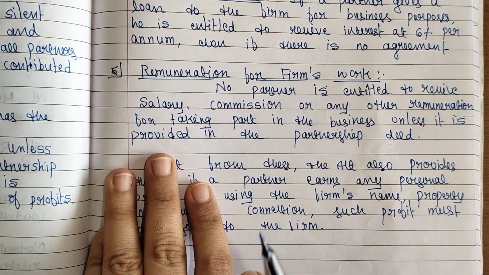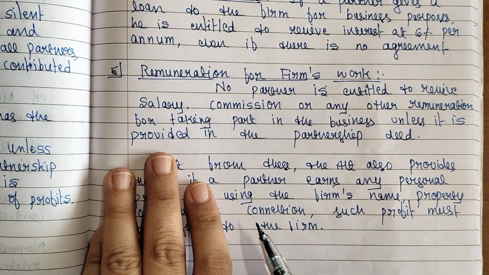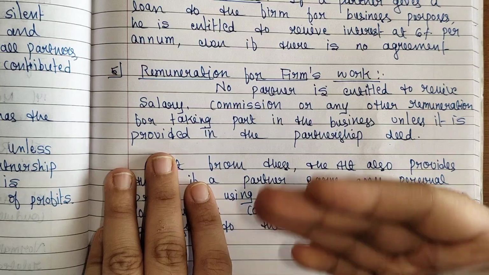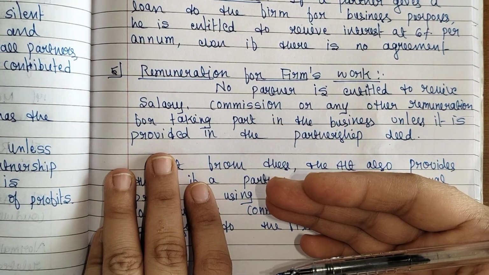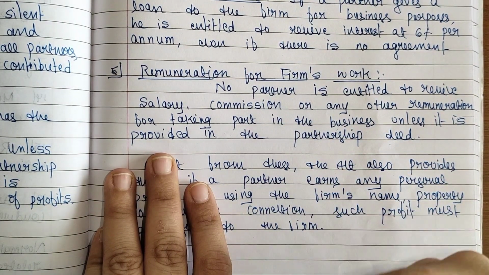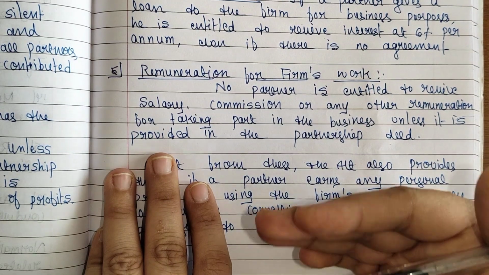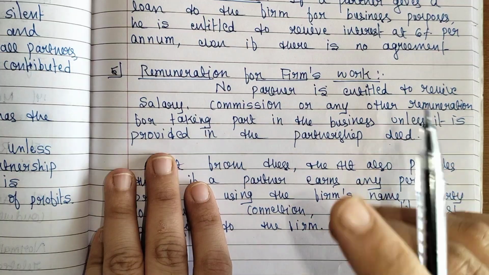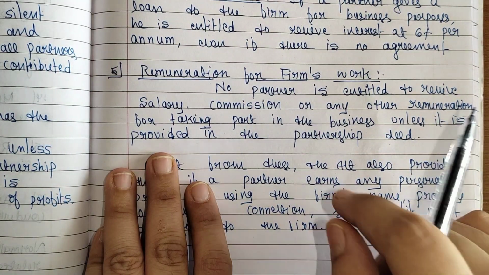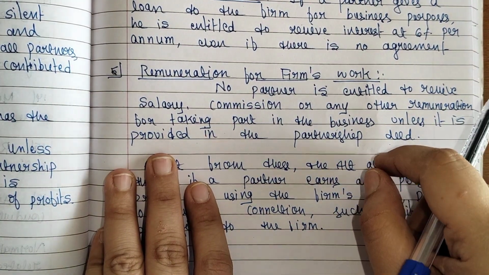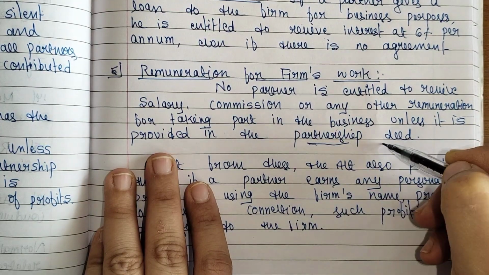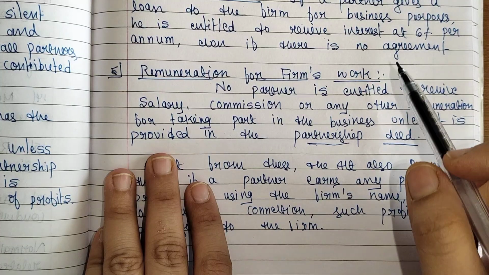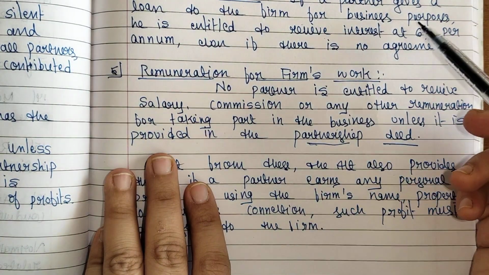Clear? It means a partner is not entitled to receive salary, commission, bonus or any other payment for managing or working in the business. This is because all partners are considered owners of the firm and not employees. A partner will get remuneration only if it is clearly mentioned in the partnership deed. Then only he will get. Clear? Easy, right?